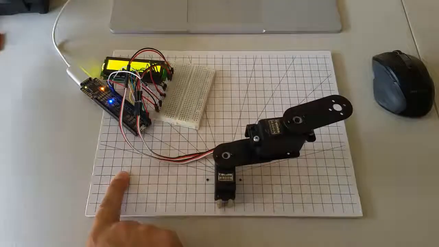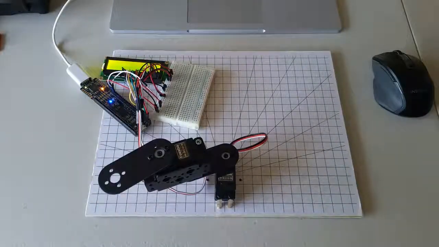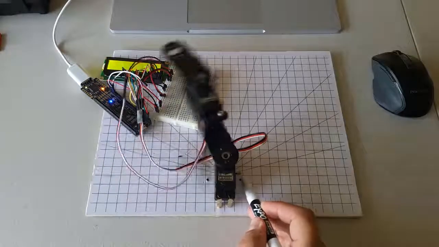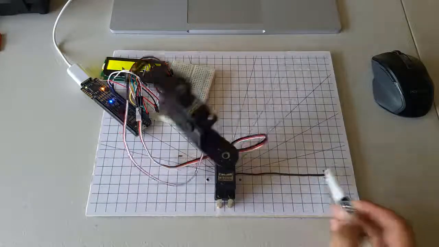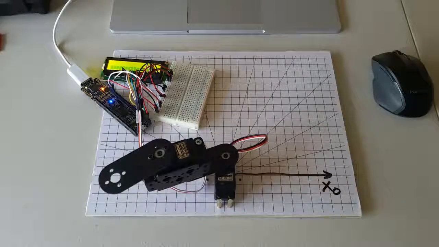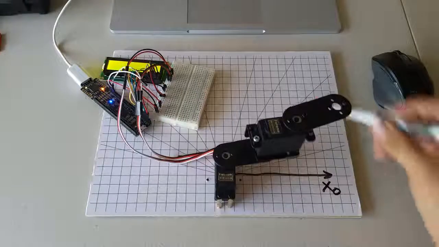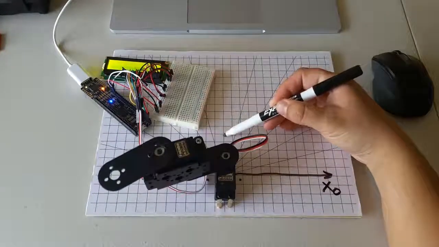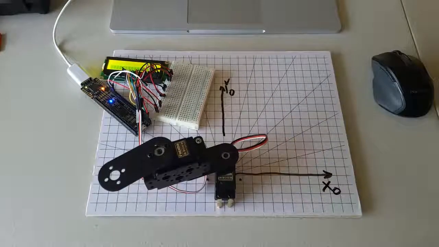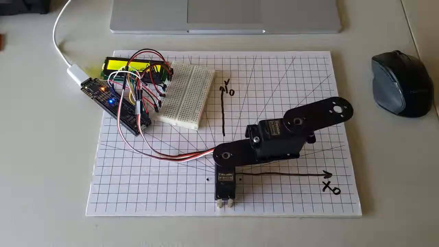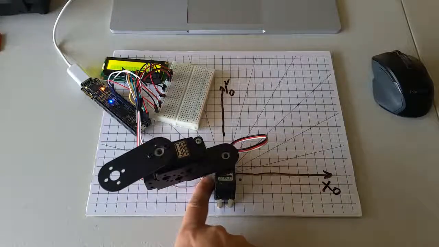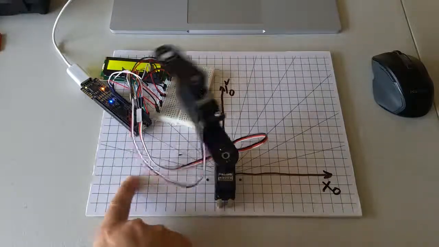The reason that I want that is because I'm defining X and Y axes already on my board. This is the X0 axis, like we had in our kinematic diagram. And this right here is the Y0 axis. So I want it to be that when we turn to 0 degrees, it lines up with this line, and when we turn to 180 degrees, it lines up with this line over here.